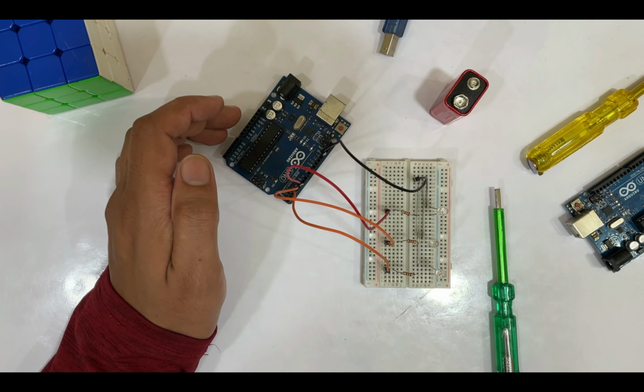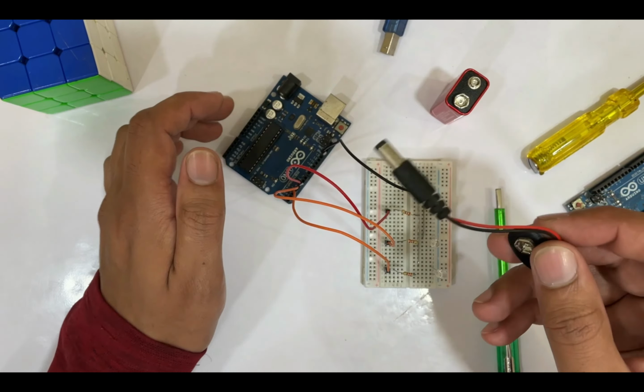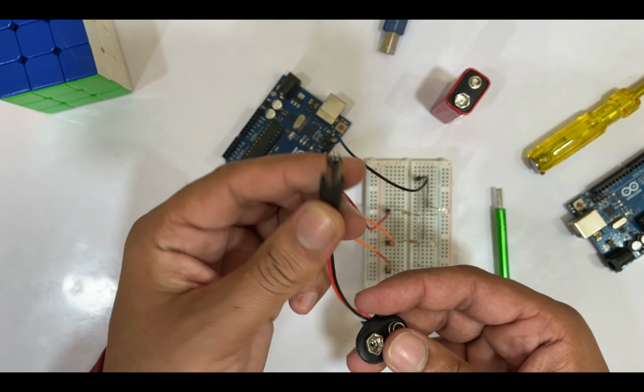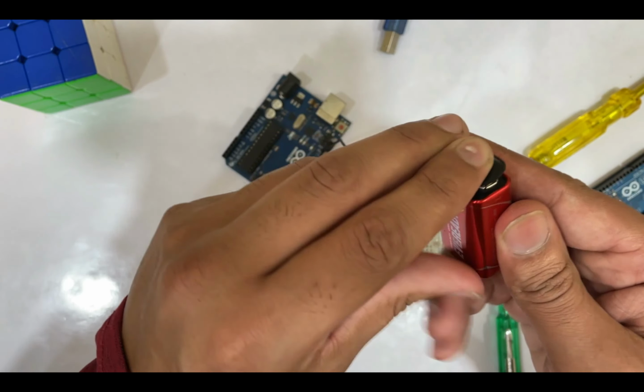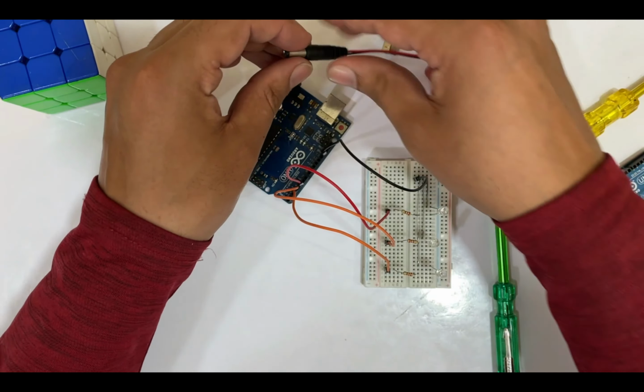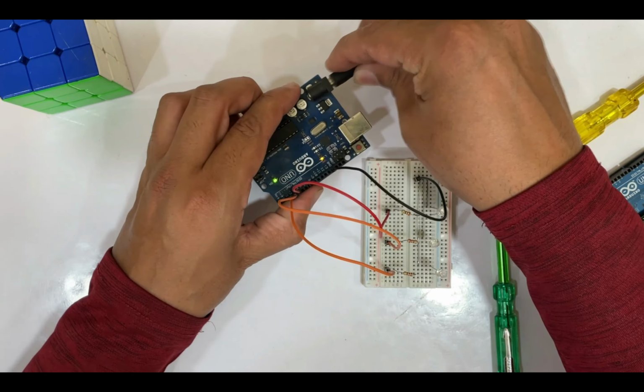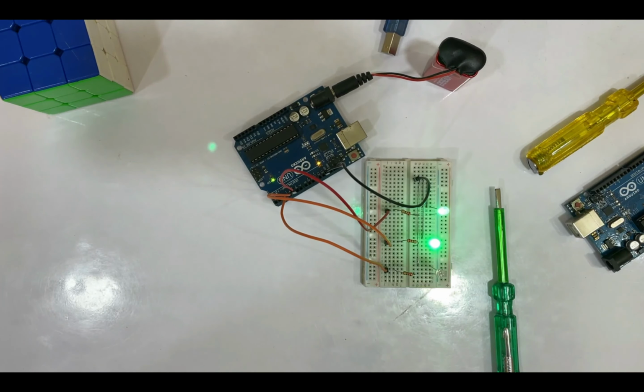So for this one, you will need a snap connector in which we have a battery to barrel jack. So just simply insert this one here on this battery and then plug it into the barrel jack. There we go. Now as you can see here, our project is working completely fine, just like with the USB cable. So this is how you can also power up the Arduino without any computer or any USB connections. So this is all about our second project.